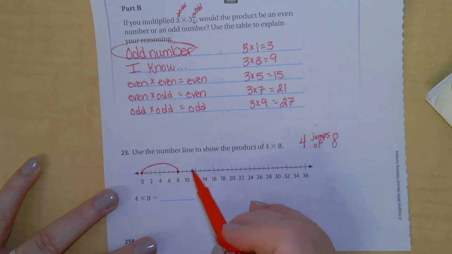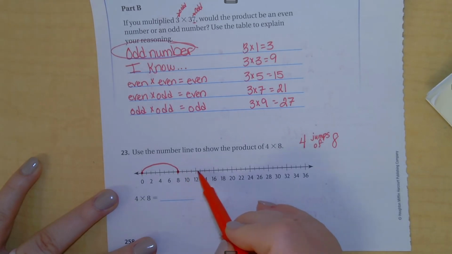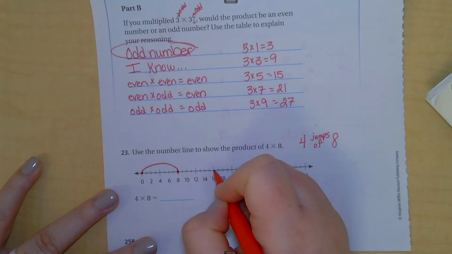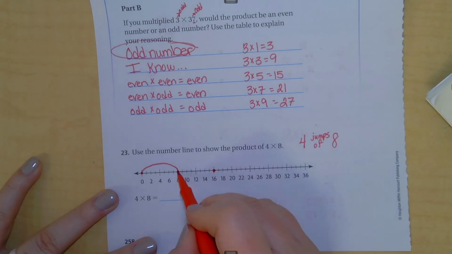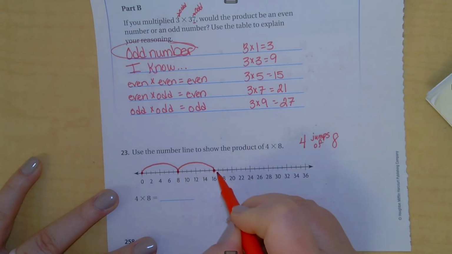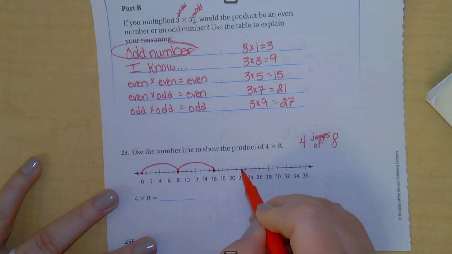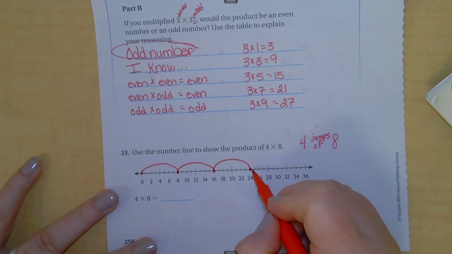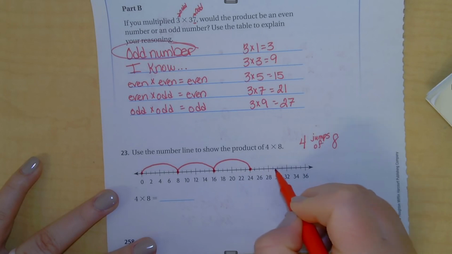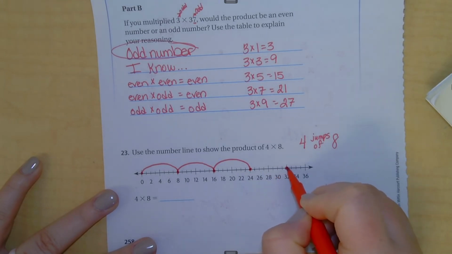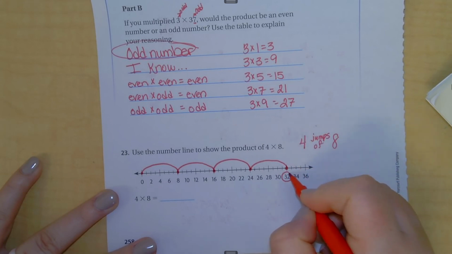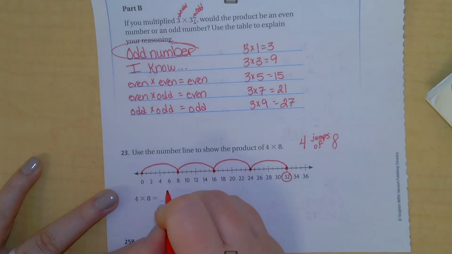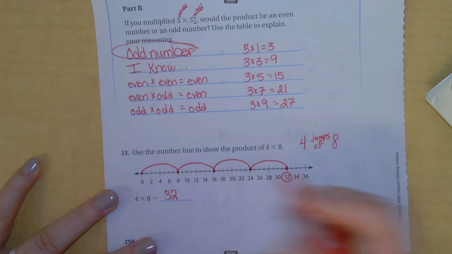Now I'm going to count 8 more. 1, 2, 3, 4, 5, 6, 7, 8. My second jump lands on 16. 1, 2, 3, 4, 5, 6, 7, 8. My third jump lands on 24. 1, 2, 3, 4, 5, 6, 7, 8. And my fourth jump lands on 32. So 4 jumps of 8, or 4 times 8, equals 32.